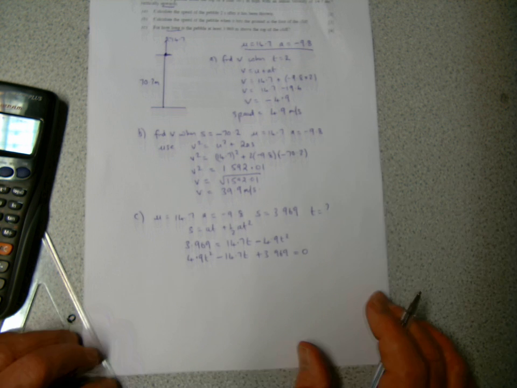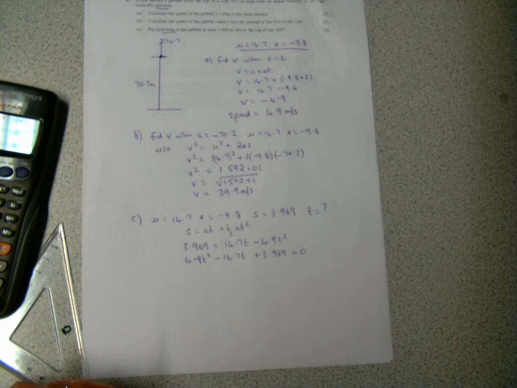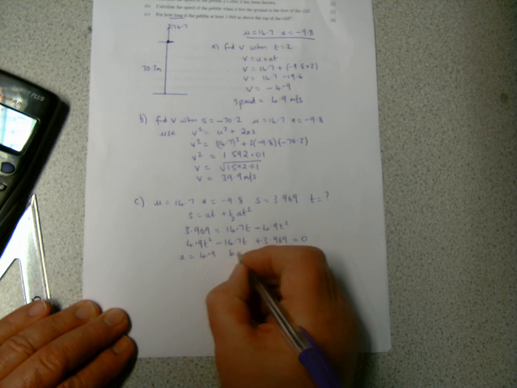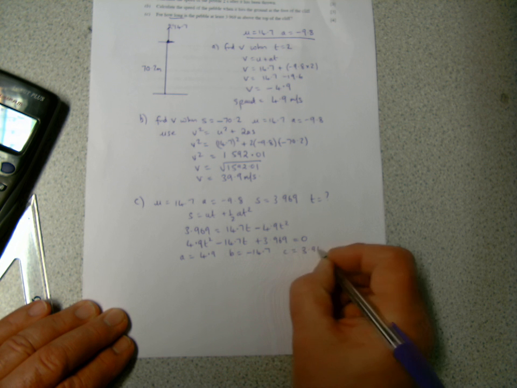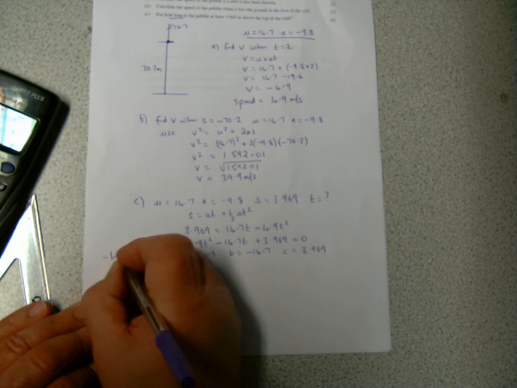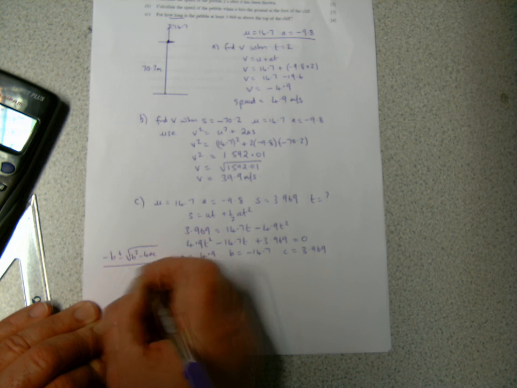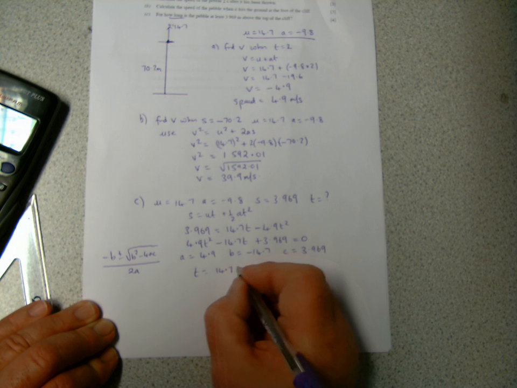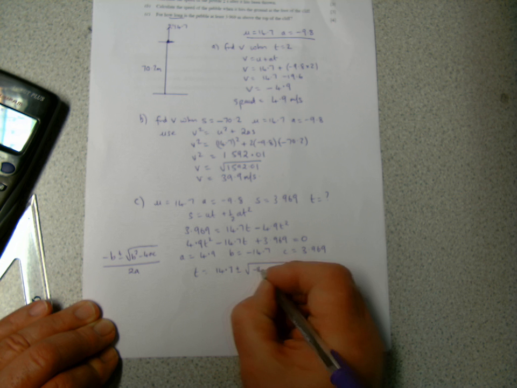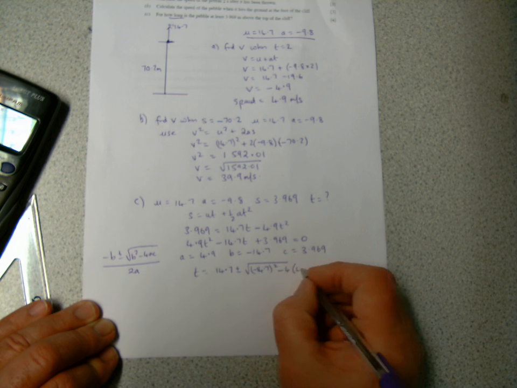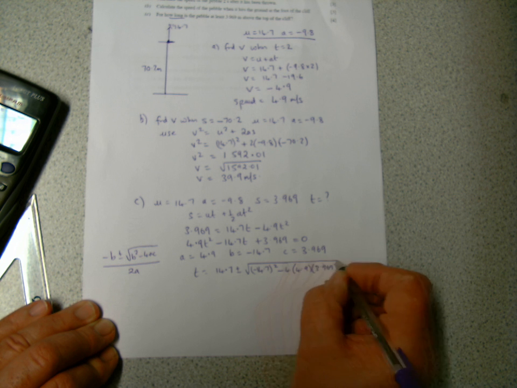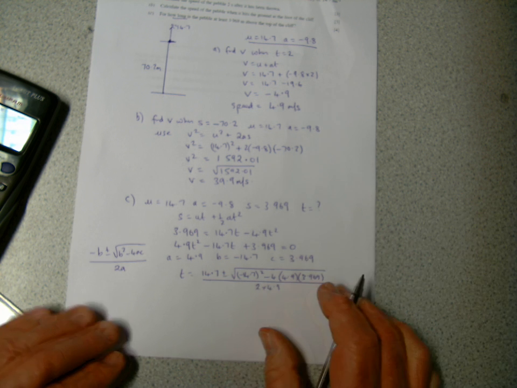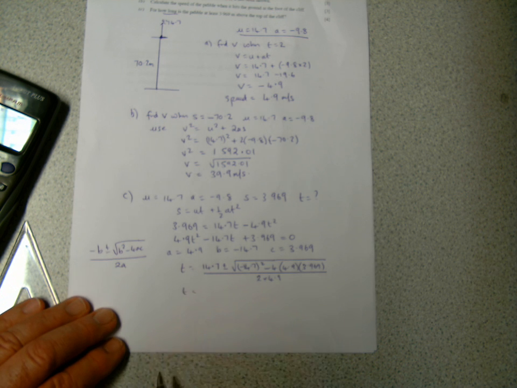So two options here: you can either try to get it to a quadratic that will factorize, or you can go straight to the formula. I'm going to go to the formula here. So A is 4.9, B is minus 14.7, and C is 3.969. The formula is minus B plus or minus the square root of B squared minus 4AC, all over 2A. So T is minus B, so that's minus minus 14.7, which changes to a plus, plus or minus the square root of minus 14.7 squared minus 4 times 4.9 times 3.969, all over 2 times 4.9, and you type that into the calculator.